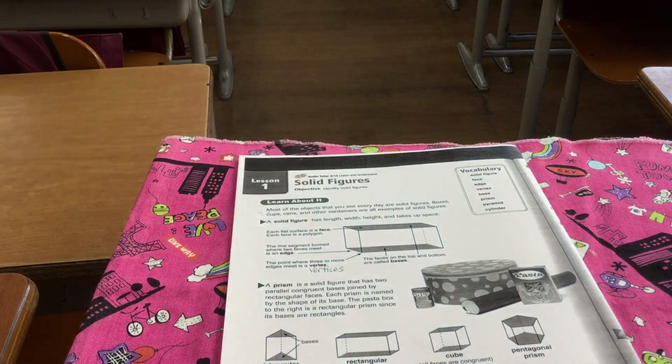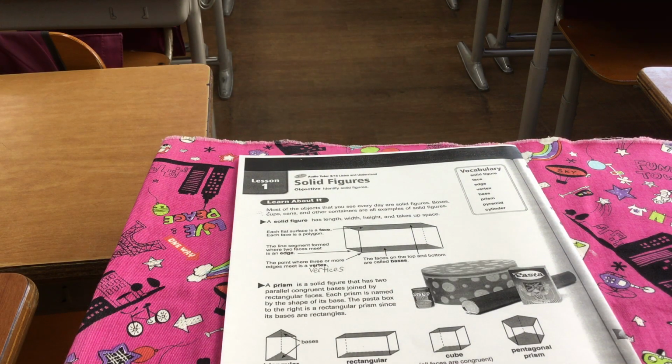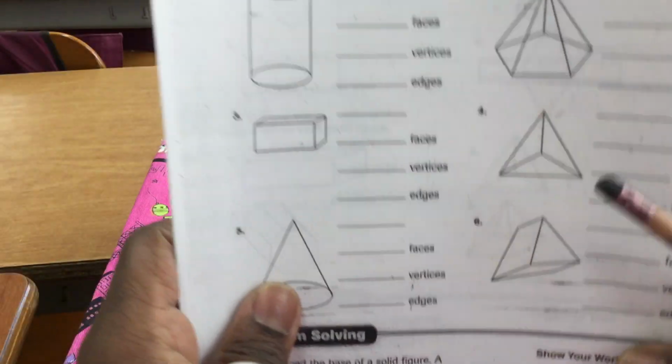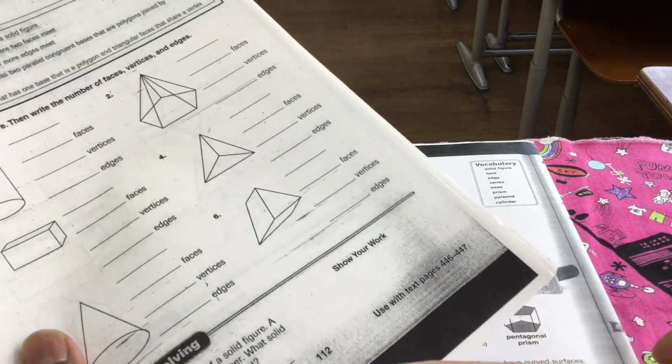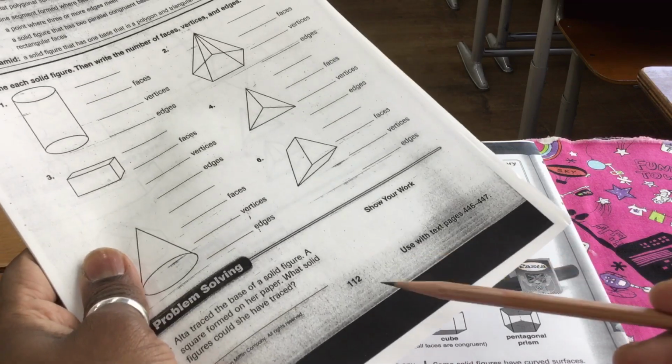This week, what I want you to do is the homework. So this is the last week we're going to spend on solid figures. You already have the scan. Okay? The homework is the same page as the practice book, which is on page 112.